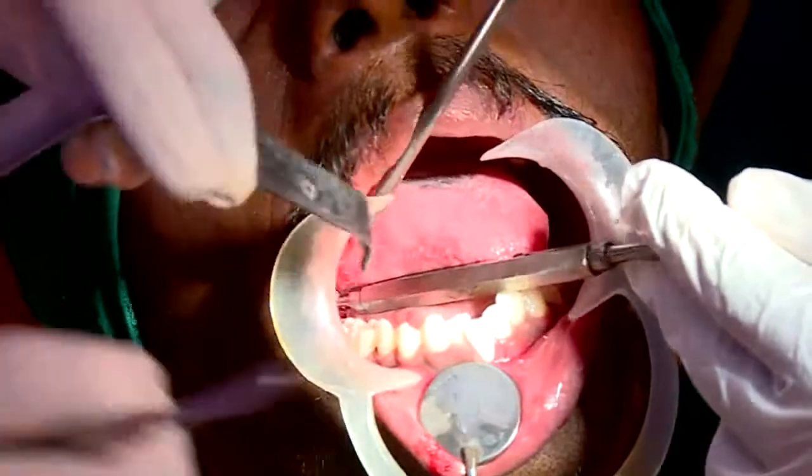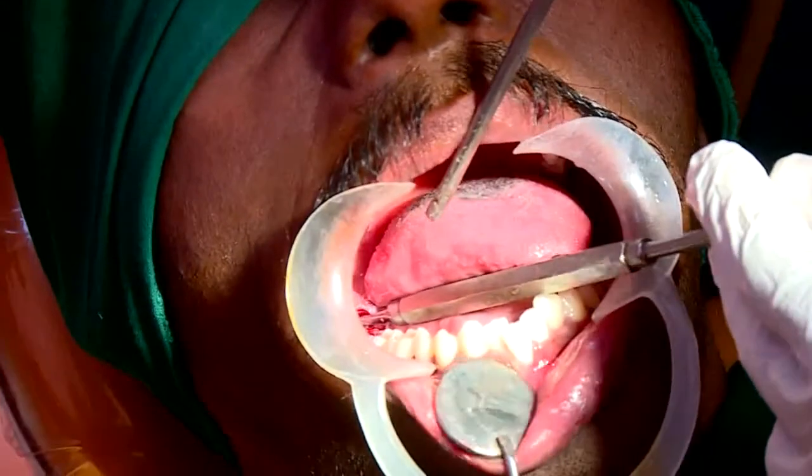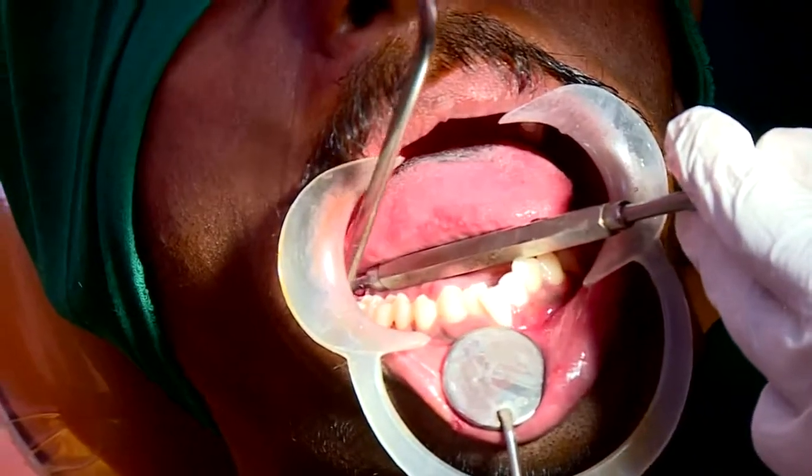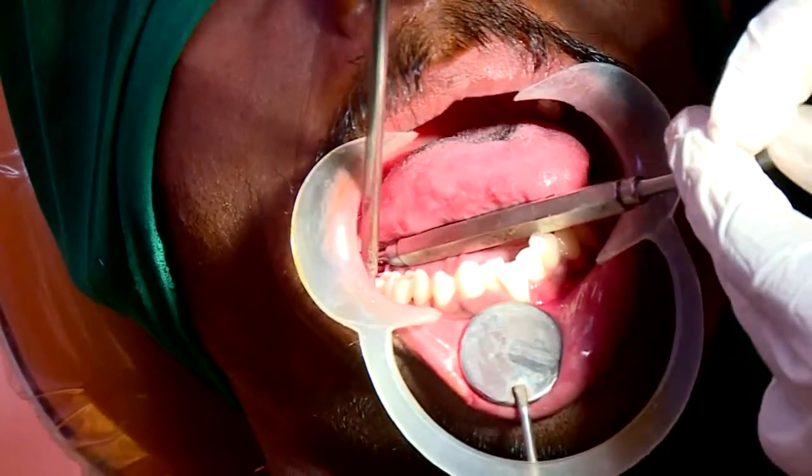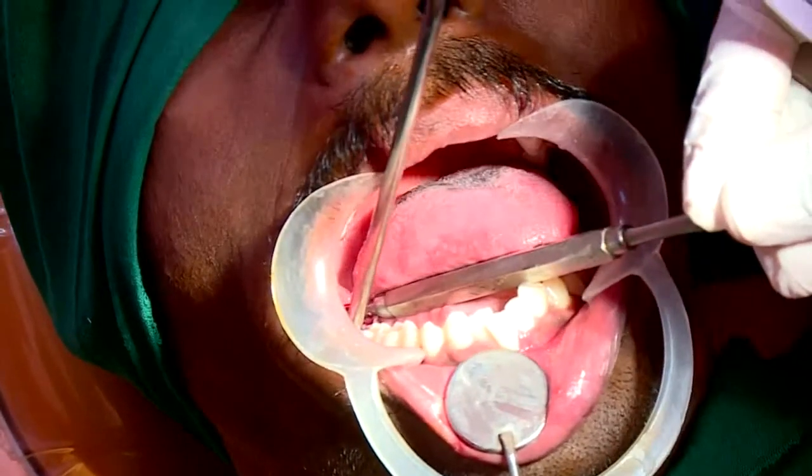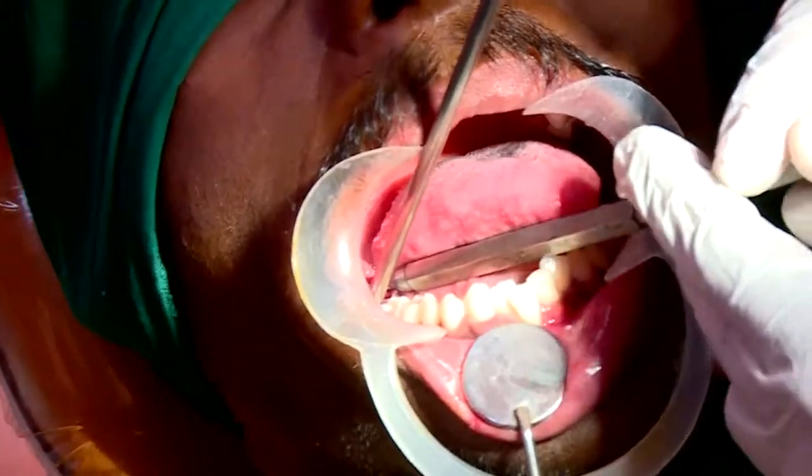When there is a tooth lock, you have to always split like this, either dividing it into a crown and root segment, or a crown, root, crown, root.